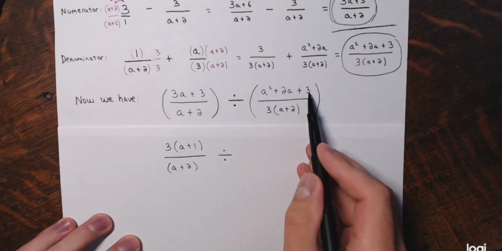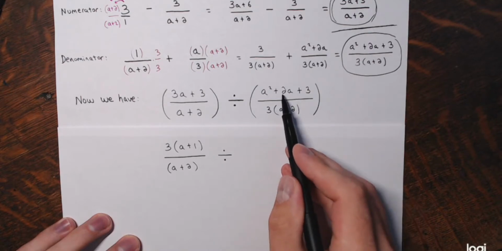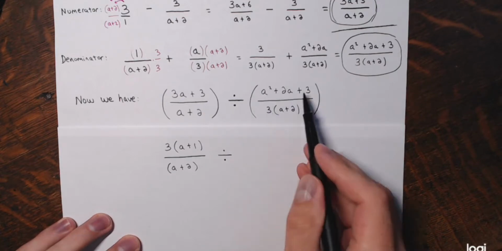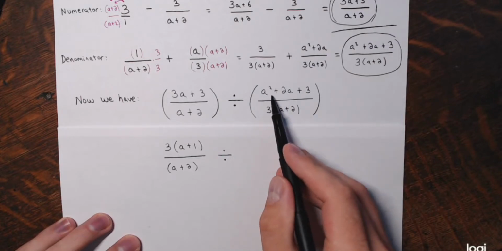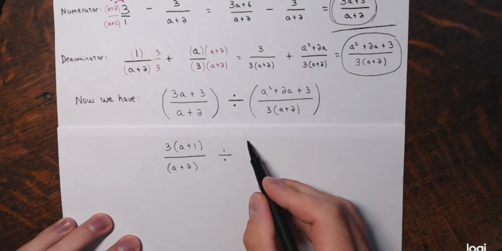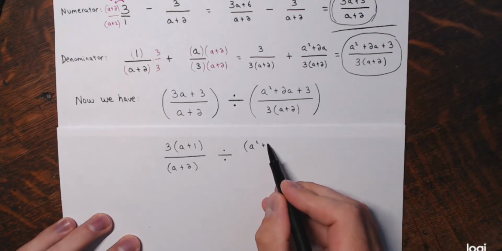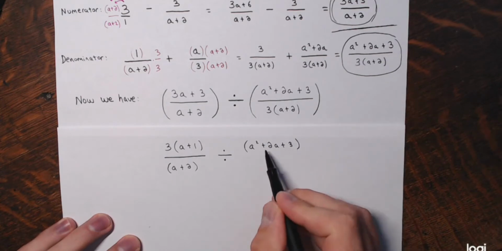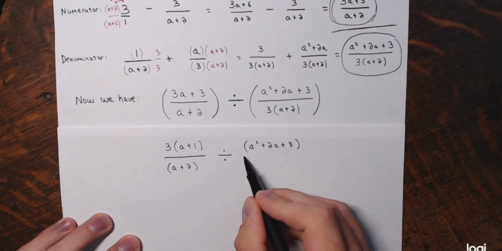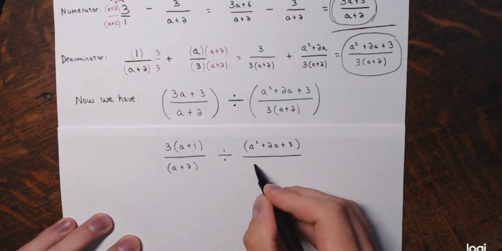This does not factor. There are no factors of 3, positive 3, that would add up to positive 2. Or you could do the b squared minus 4ac method, that'd be 4 minus 12. That's negative, negative numbers aren't perfect squares, so that's not factorable. So a squared plus 2a plus 3, right, I'll put parentheses around it letting me know that's the only factor. That's as factored as that gets. Divided by, and then 3 times the quantity a plus 2.